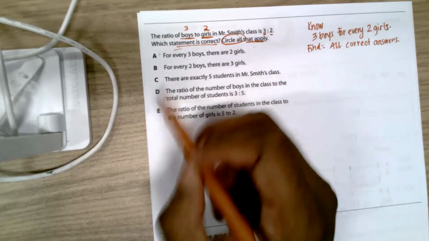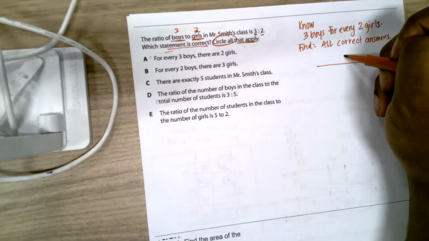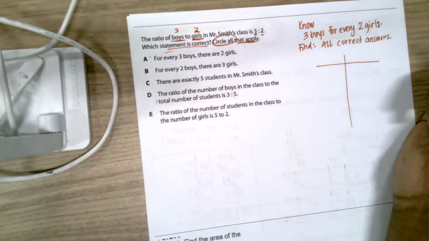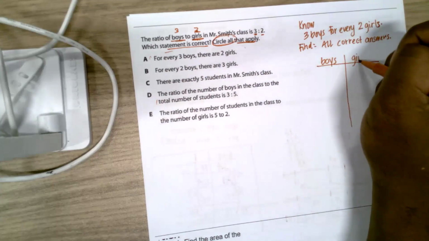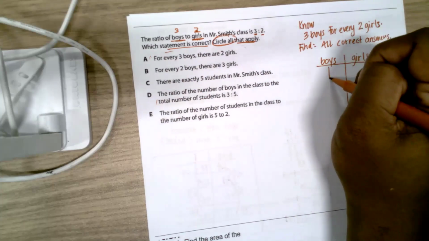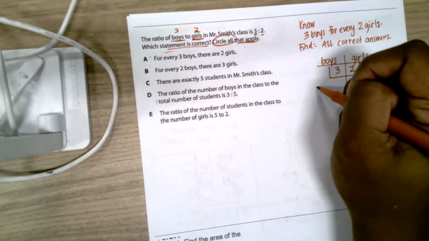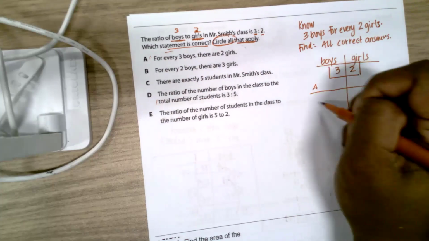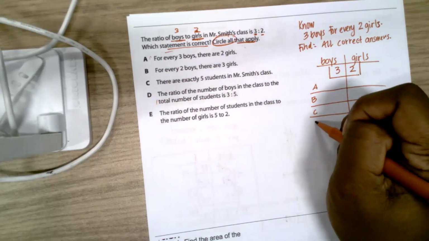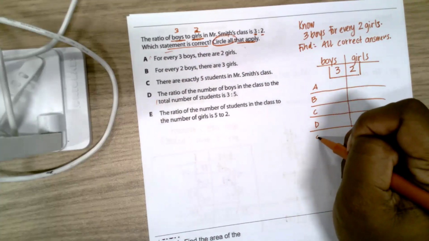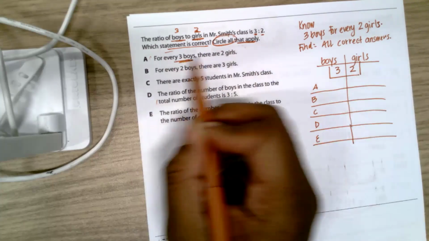And when we do these select alls, we like to do a table. In this table, we're comparing boys to girls. We want to start with our original ratio. We know there are 3 boys for every 2 girls. And we want to set up A, B, C, D, and E. For every 3 boys, there are 2 girls.